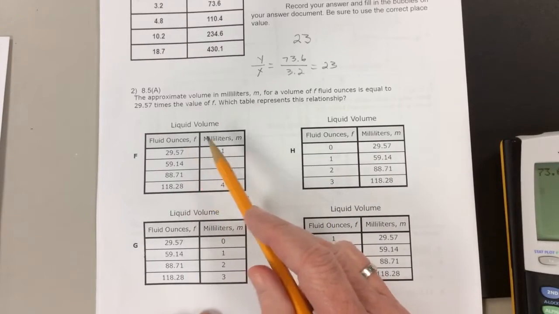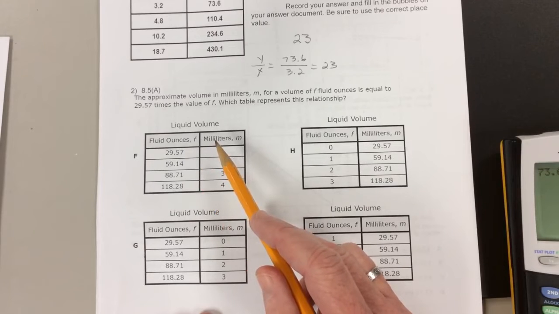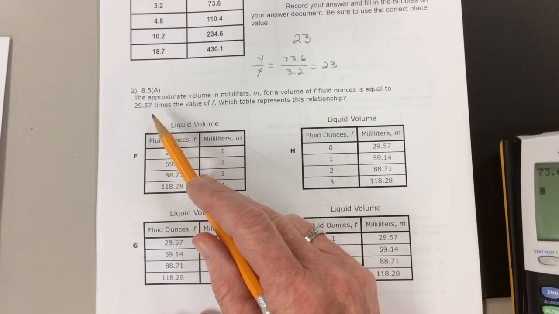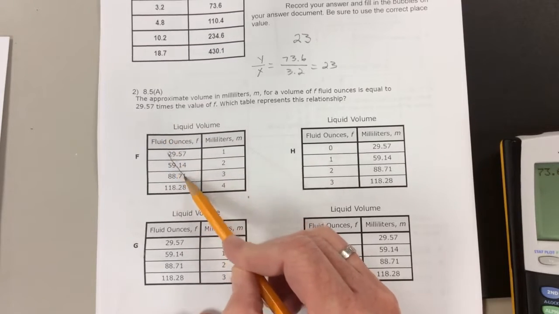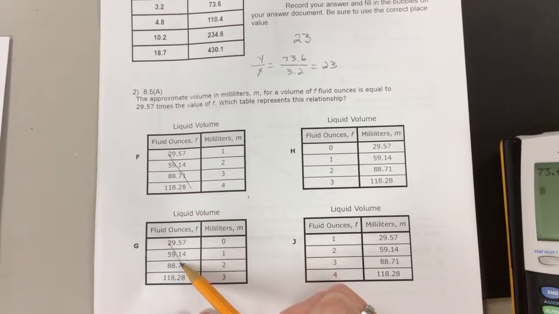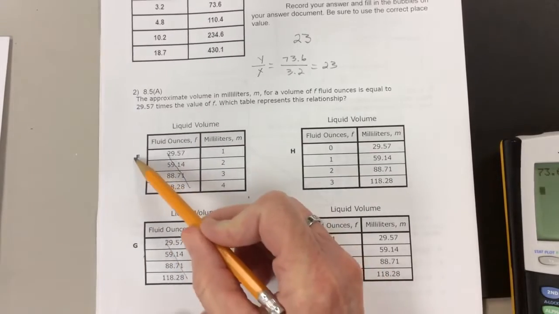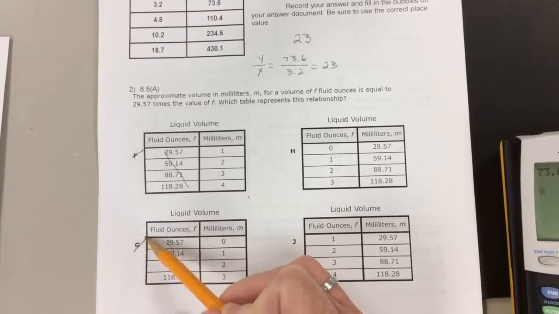So which two can we mark off immediately that are not even beginning right? We're comparing ounces to milliliters, and each ounce needs 29.57 milliliters. So this is not correct. So we can mark F and G off.